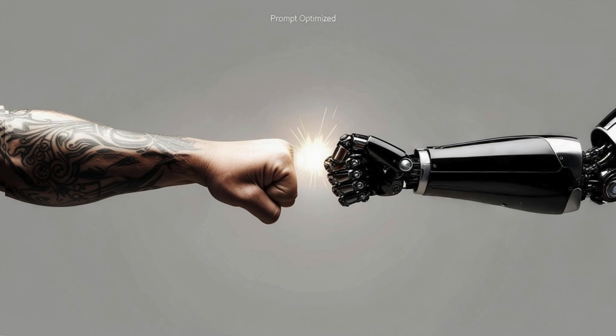Well, I imagine you could use the prompt optimizer to analyze the conversation history and make sure that the bot stays on track and doesn't start hallucinating. Exactly. The prompt optimizer could dynamically adjust the prompts based on what's already been said, ensuring that the chatbot's responses are always grounded in reality. So it's like having a built-in fact checker for your chatbot. Kind of. That's pretty powerful.